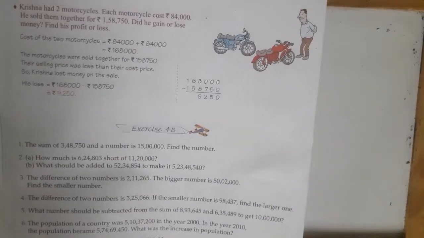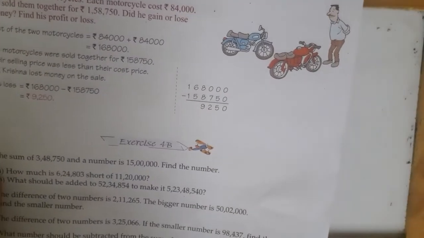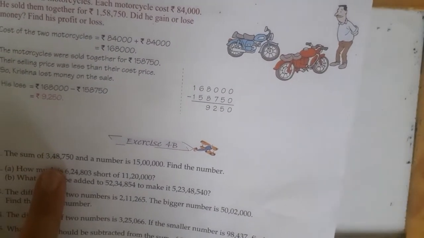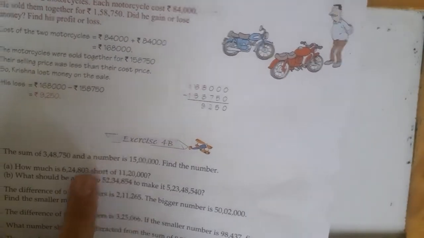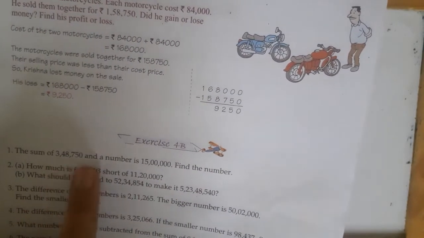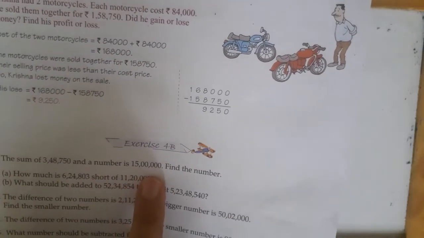Now we will start with exercise 4B. Here you have the word problems which you have to solve. In the first question you can see the sum of this number, which is around 3 lakhs, and a number. The sum of this 3 lakhs and a number that we don't know is 15 lakhs.